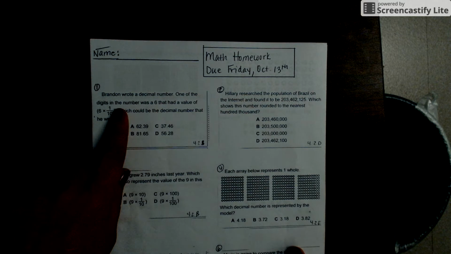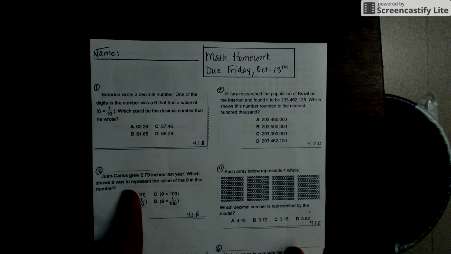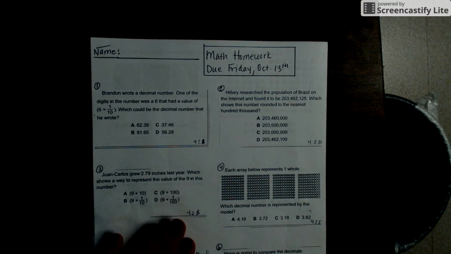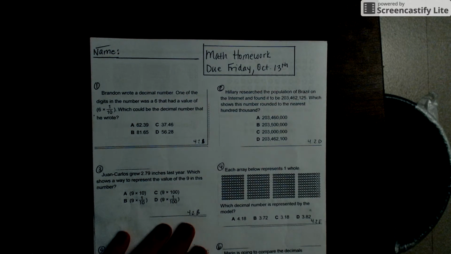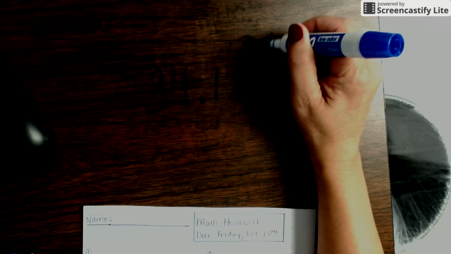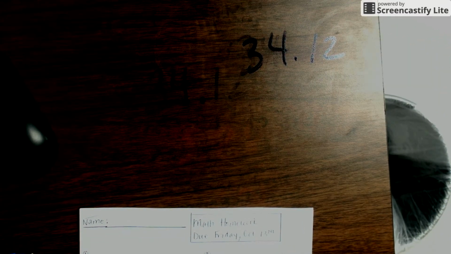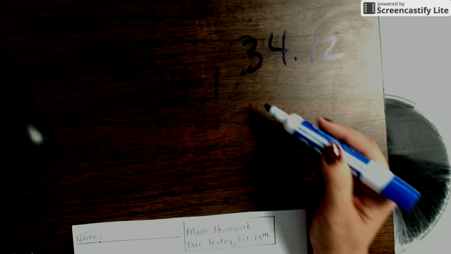So let's go ahead and take a look at the very first 2 problems right here. Number 1 and number 3 are both problems where we are required to know how to write numbers, whole numbers and decimals, in expanded notation and in numerals. So for example, if I were to give you the decimal 34 and 12 hundredths, if I were to write that in expanded notation, it would look like this.